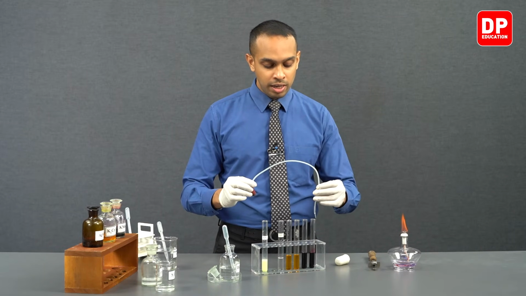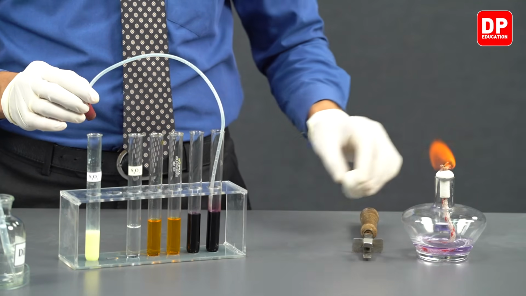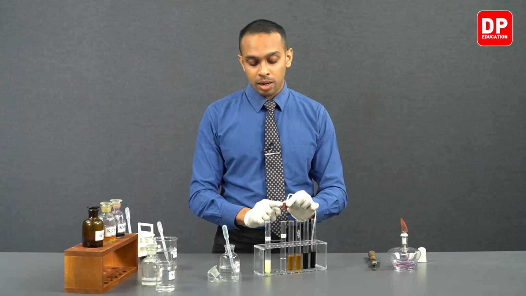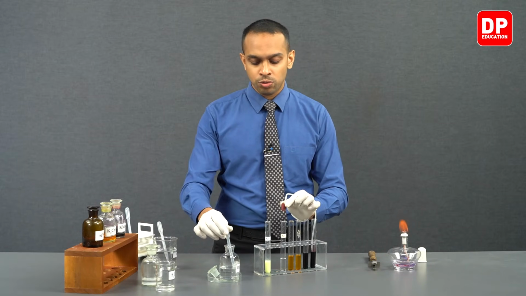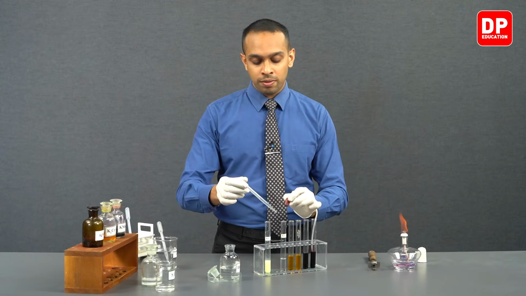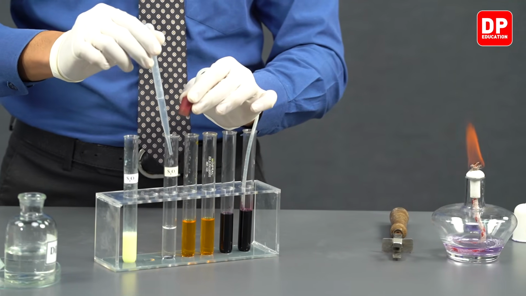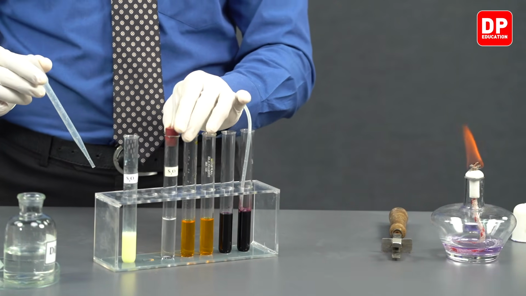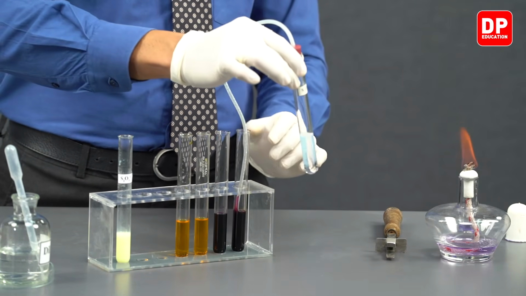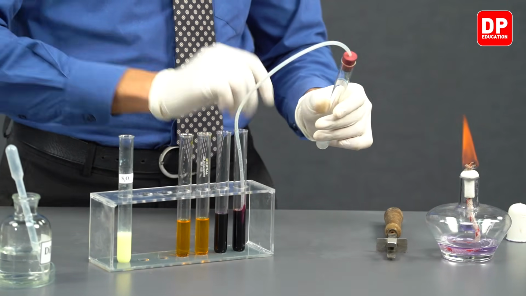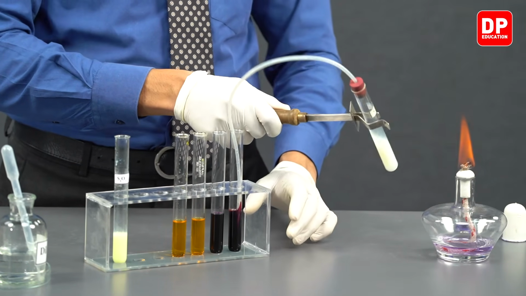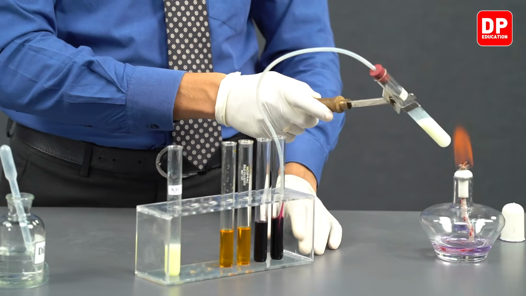We will insert one end of the delivery tube into the acidified potassium permanganate solution, and we'll place the rubber stopper on the test tube as soon as we add the HCl onto our thiosulfate solution. To speed this reaction up, we can heat this mixture.